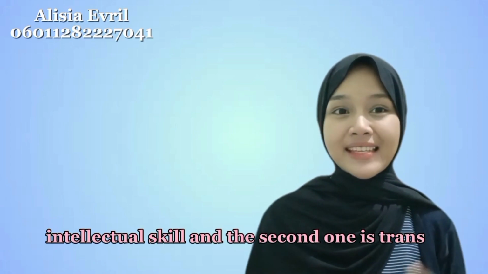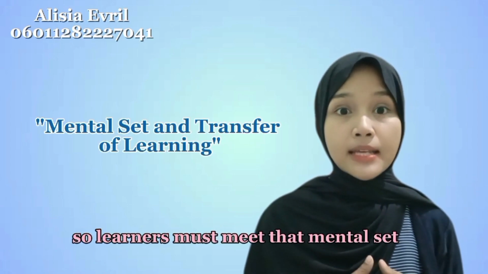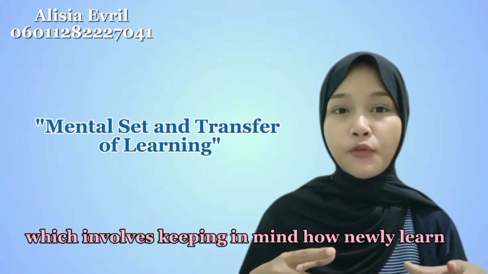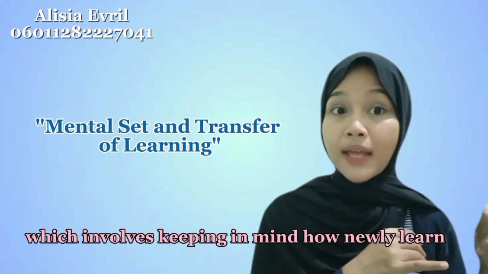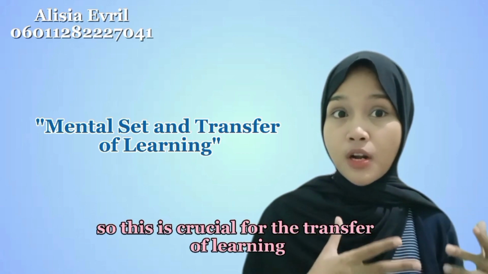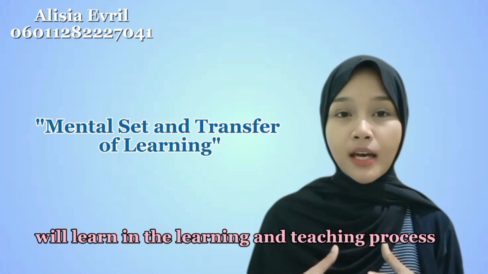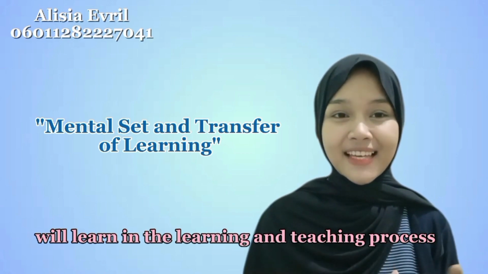And the second one is mental set and transfer of learning. So learners must maintain a mental set, which involves keeping in mind how newly learned material will be used or displayed. So this is crucial for the transfer of learning, applying what has been learned in the learning and teaching process.